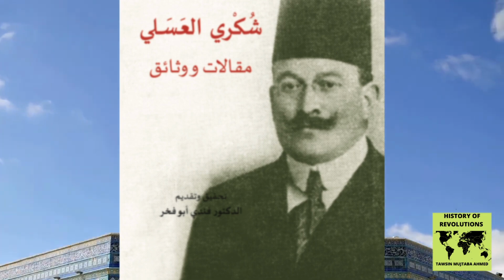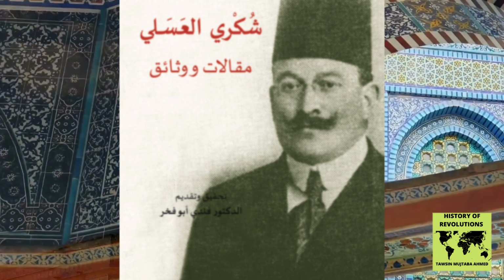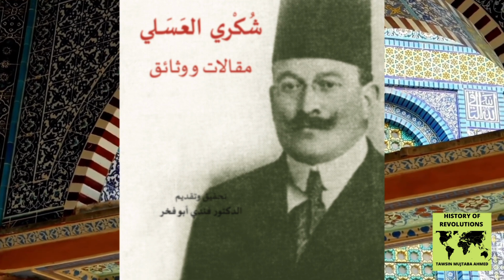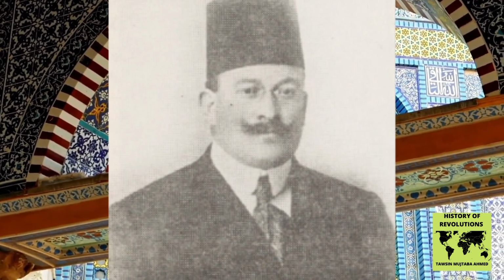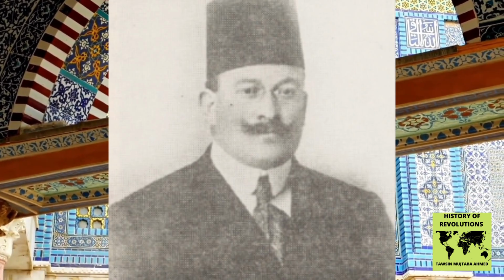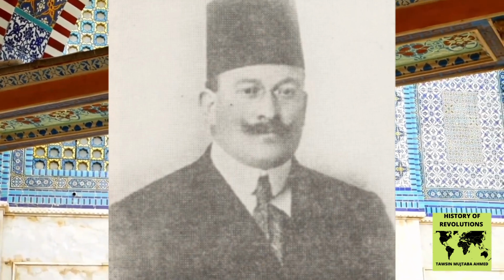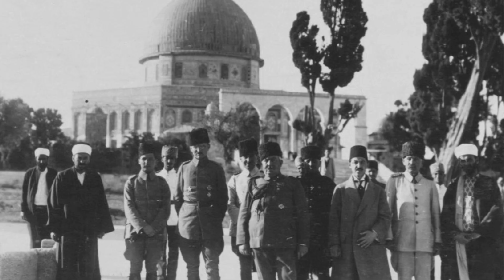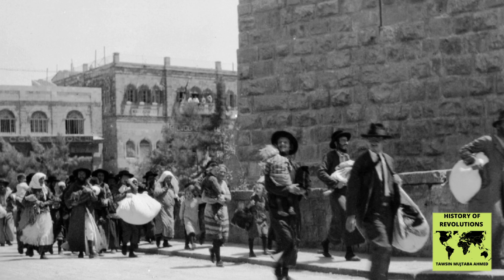Shukri al-Asali was the Ottoman mayor of the city of Nazareth. He refused to approve the sale of a village in Palestine to the Zionist Jews, and he also sent Ottoman soldiers to force Zionist settlers to leave Palestinian villages after the people complained that they were being harassed.